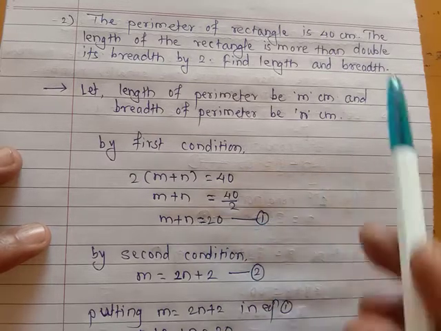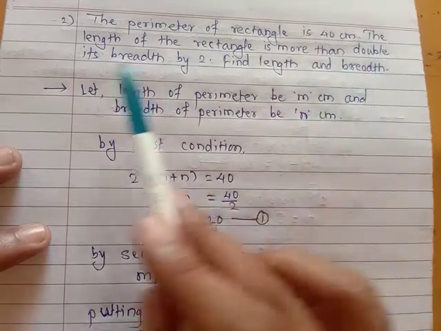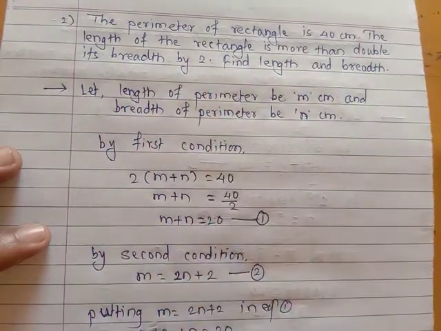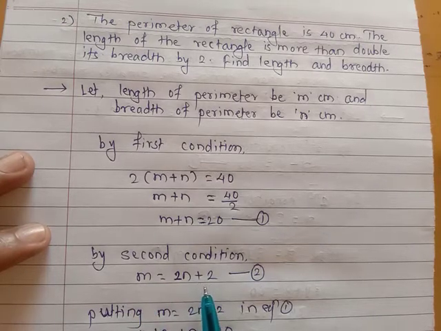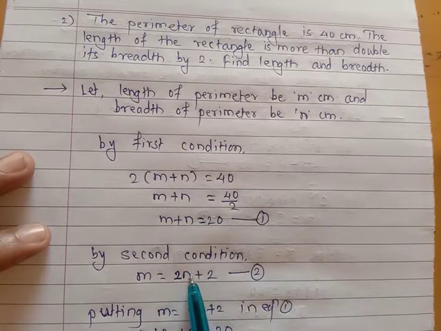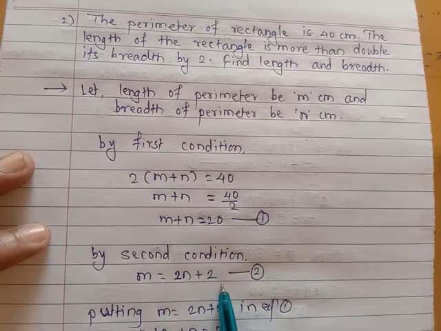What is our second condition? The length of the rectangle is more than double its breadth by 2. So m equals 2n plus 2.